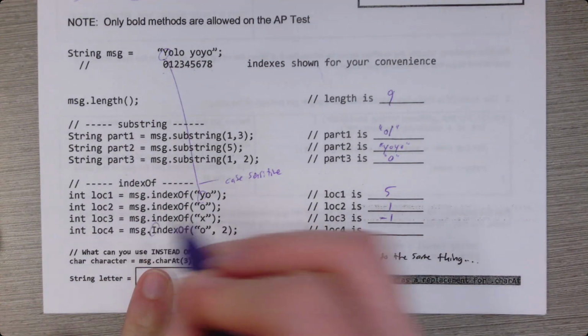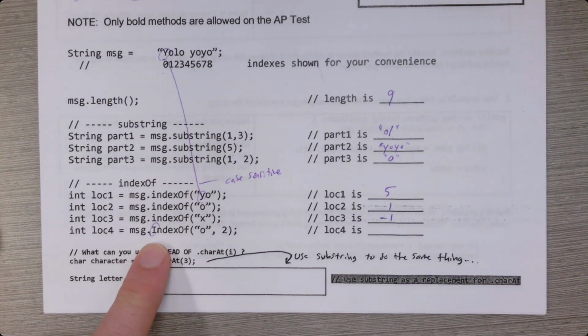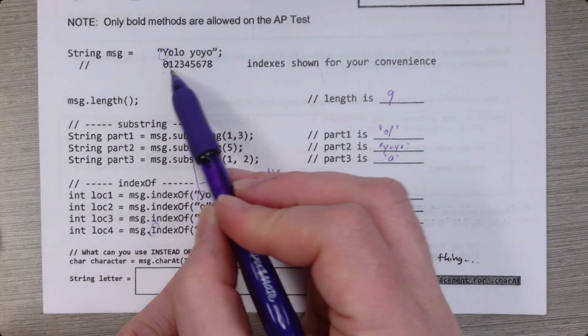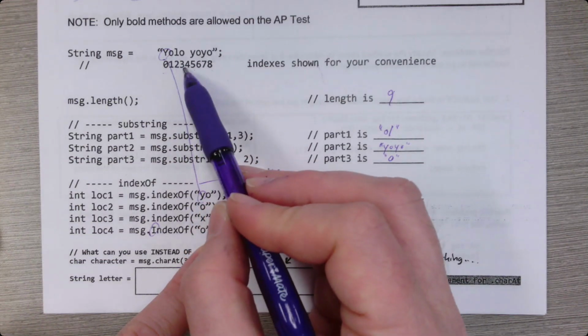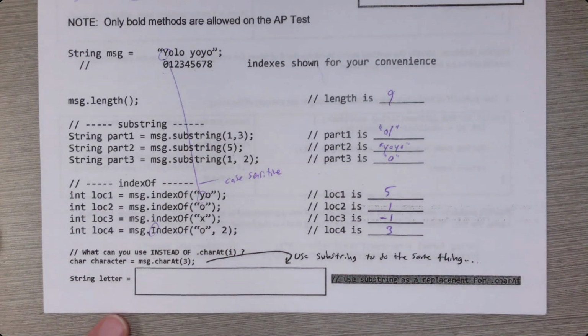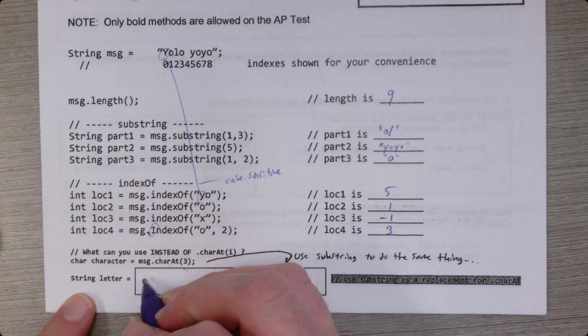This should be lowercase. Microsoft Word is always trying to capitalize things. If I'm searching for o starting at index 2, I'm not going to be finding this first o. I'm going to be finding the second o at index 3. Finally, if I wanted to get a letter at location 3, it might be tempting to say charAt 3, and that makes sense. Instead, because the AP test doesn't want us to use characters, we're going to use substring to do the same thing.